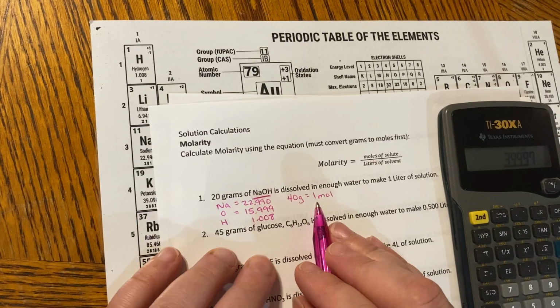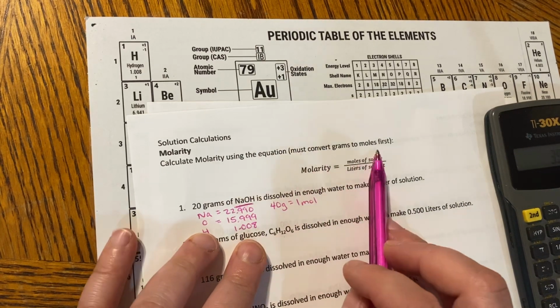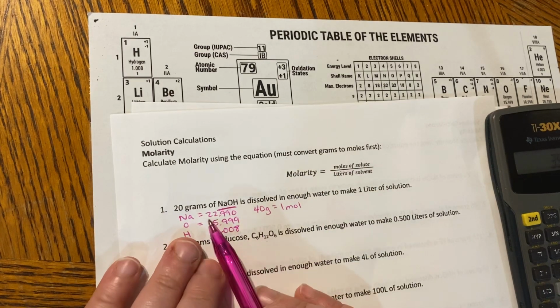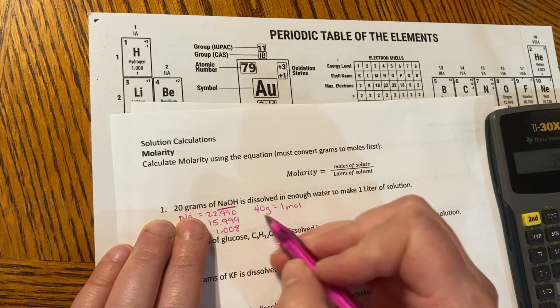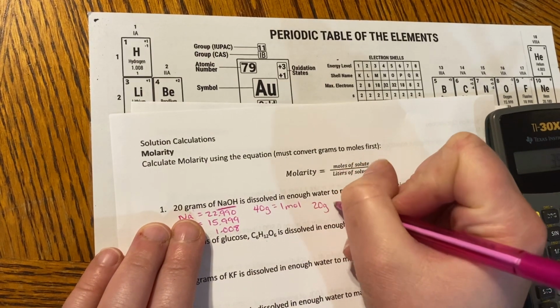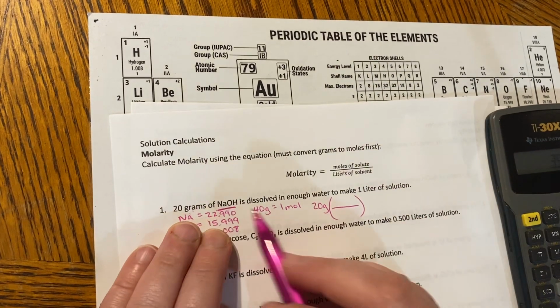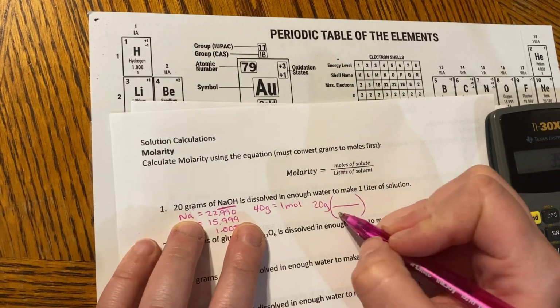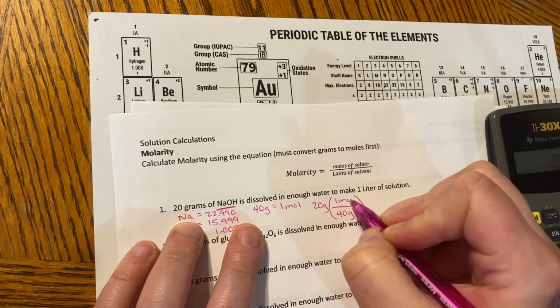Okay, so now we need to convert, because it tells us we must convert our grams to moles first. We're going to convert from the 20 grams to get moles. You can probably do that in your head, but I'm going to show you how you set it up. So 20 grams, and then I'm going to make a fraction out of this. I need to put the 40 grams on the bottom because that's going to cancel, and then 1 mole on top.